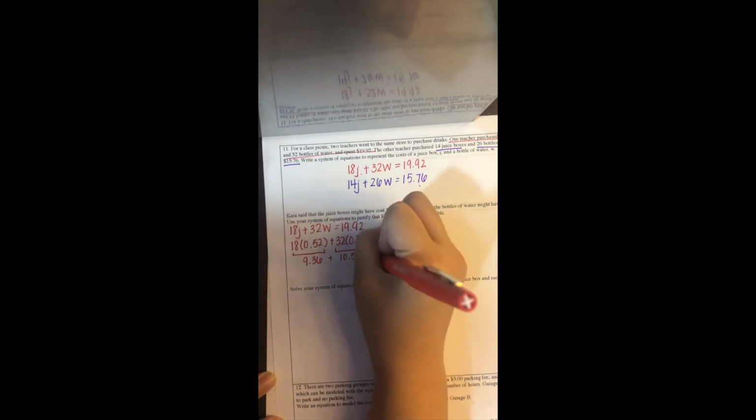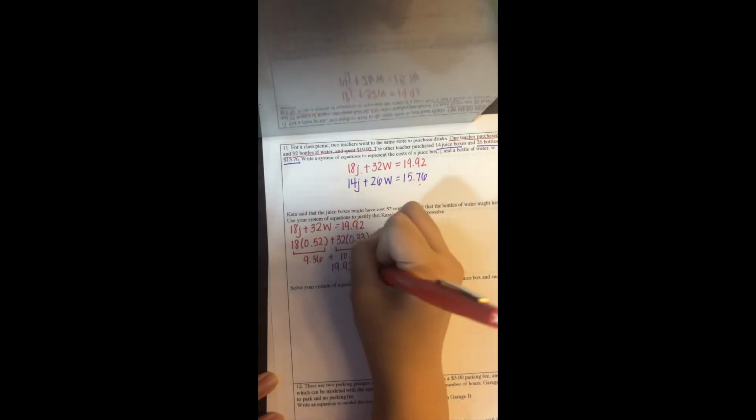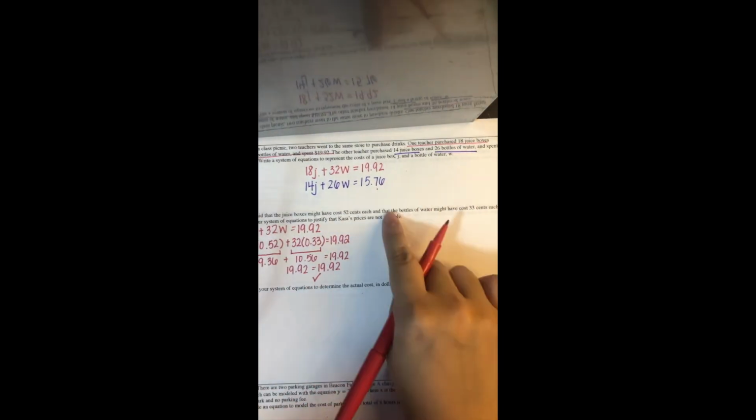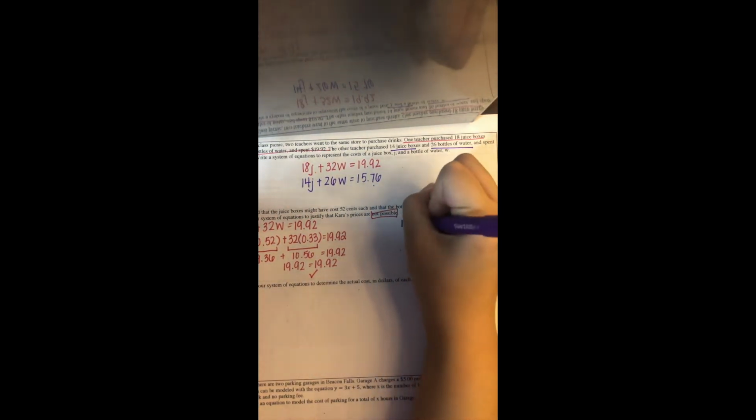And that's equal to 1992. Well, in fact, if I add it, I do get 1992 equals 1992. So this first equation makes sense. But I know it's not possible, which means something must be wrong with the second equation, okay? So 14J plus 26W equals 1576. So use her prices, plug in for the juice, plug in for the water, and prove that it is not possible. You're going to do that on your own.